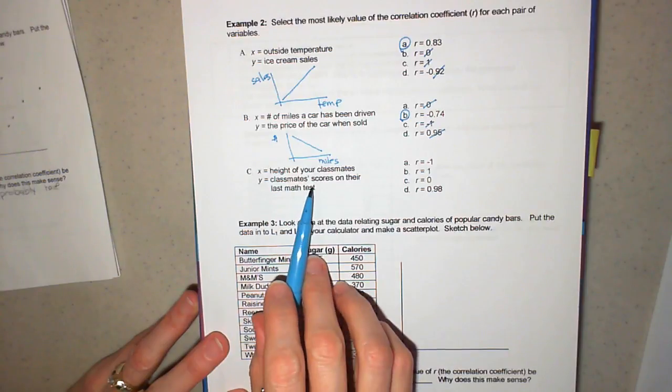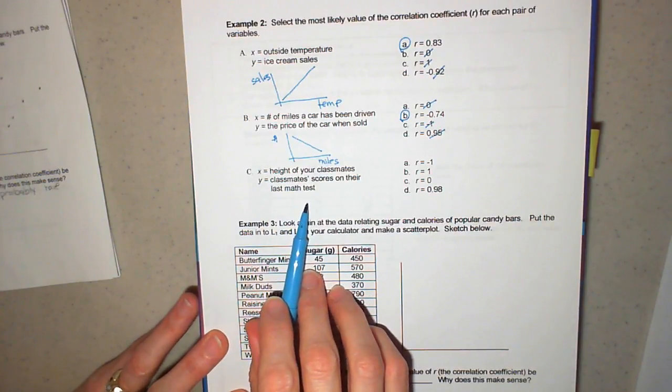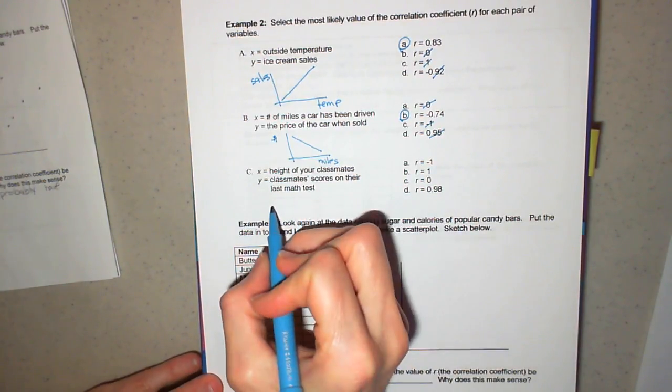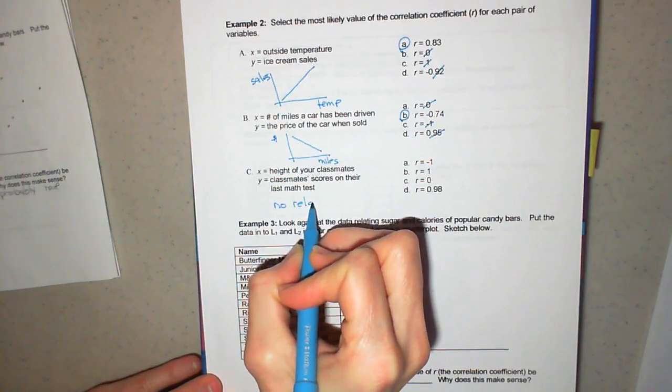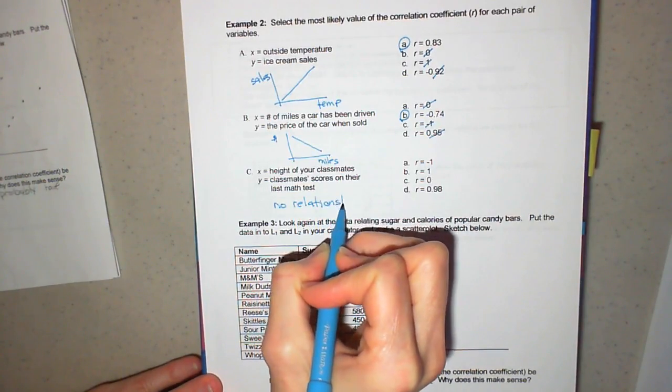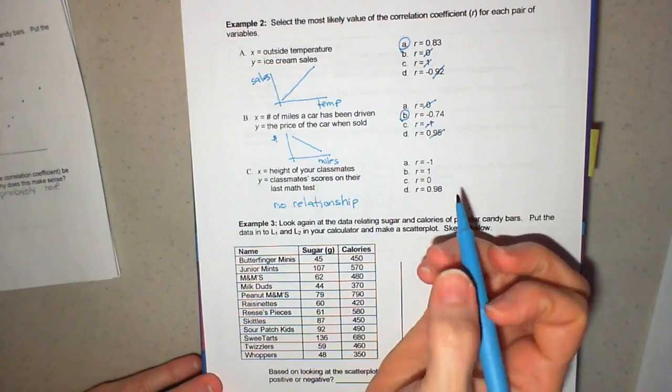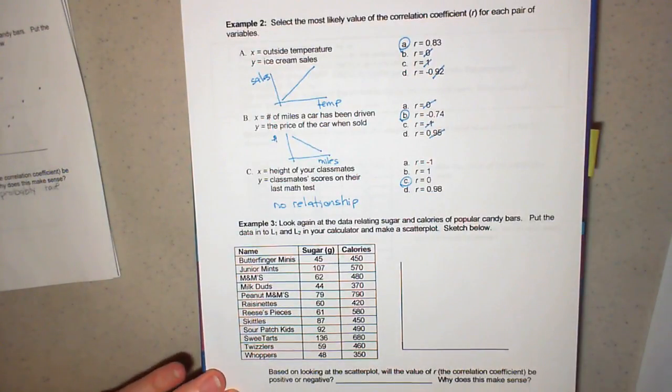The height of your classmates and your classmates' score on their last math test. I can tell you that there is no relationship between the height of students and how they score on their math tests, so that would be R equals 0.